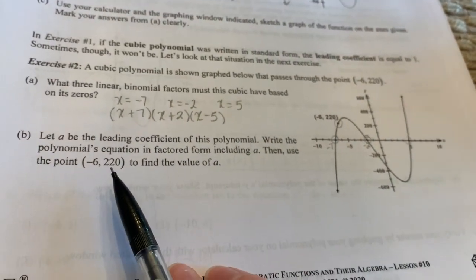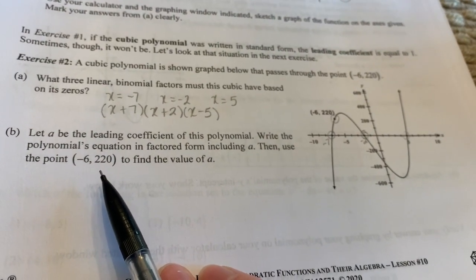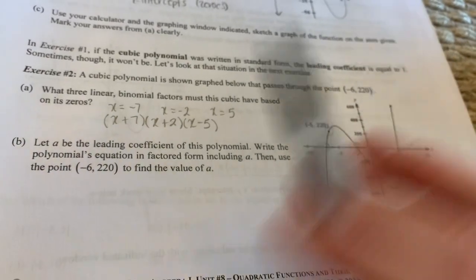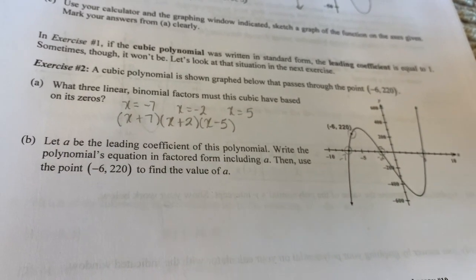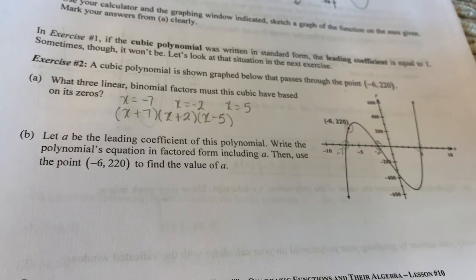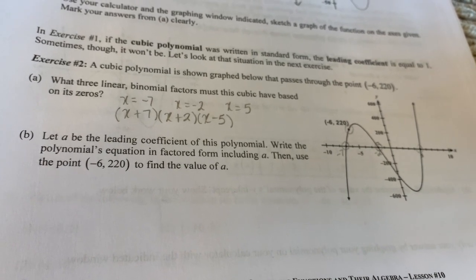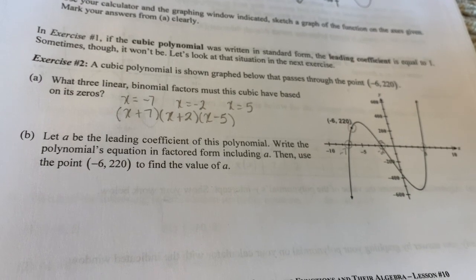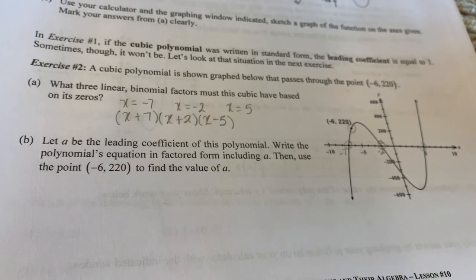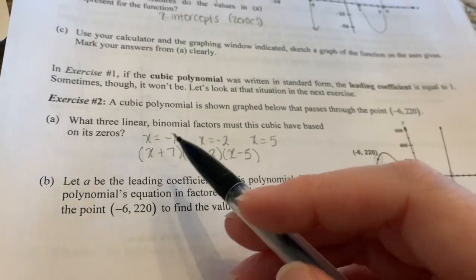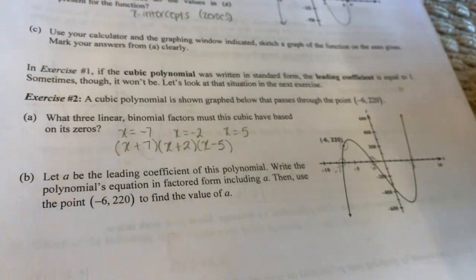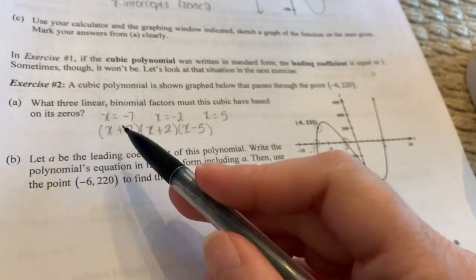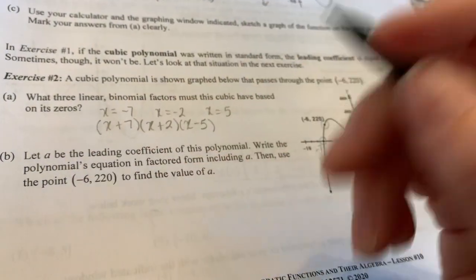Now, if a is the leading coefficient of this polynomial, meaning it's not 1, we're going to try to find it. We're going to write the polynomial's equation in factored form, including a. Then we're going to use the point -6, 220 to find the value of a. So what that means is if there was an a value, it would be outside of this whole polynomial.